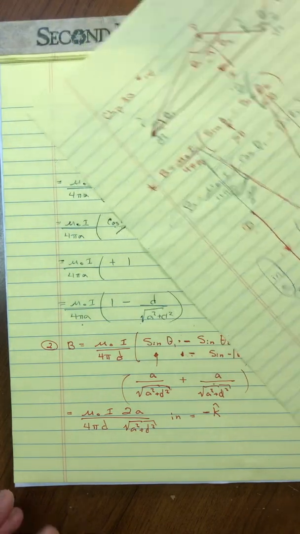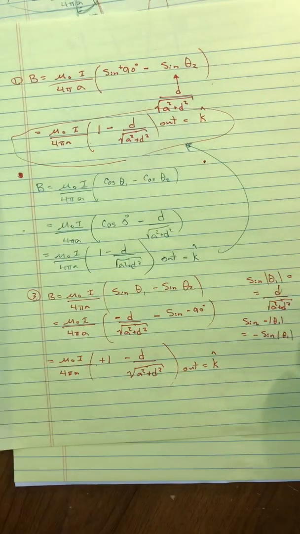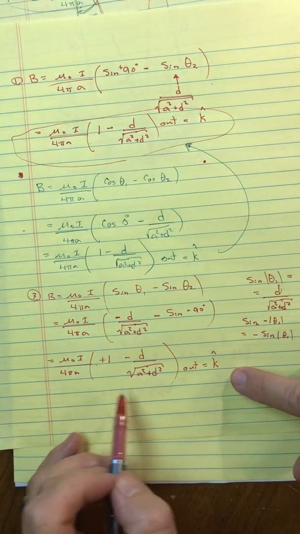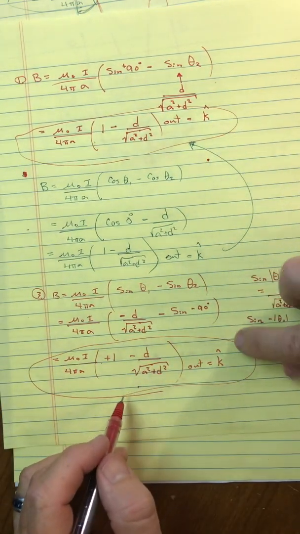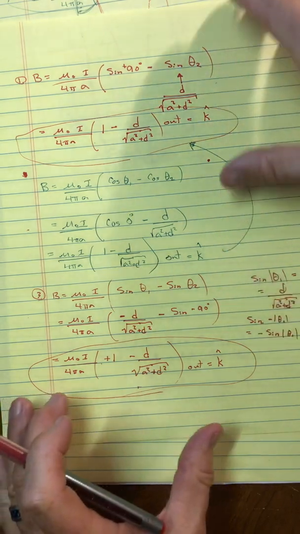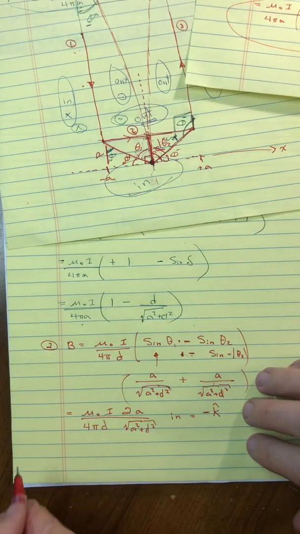So I have 3 fields, coming back to the first page. Going out is number 3 and number 1. They are the same in magnitude, and they're both coming out. But now going in is this one.